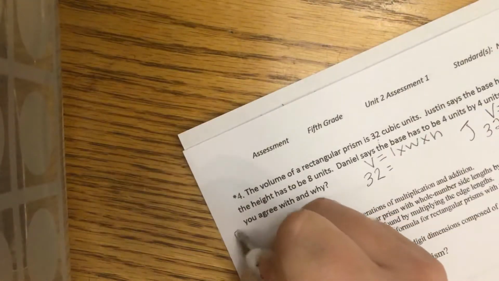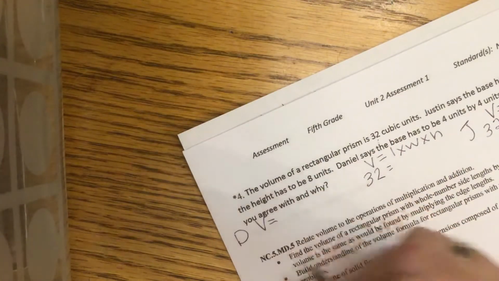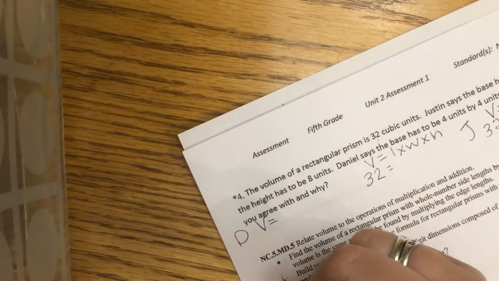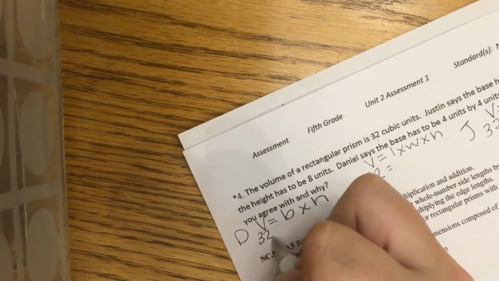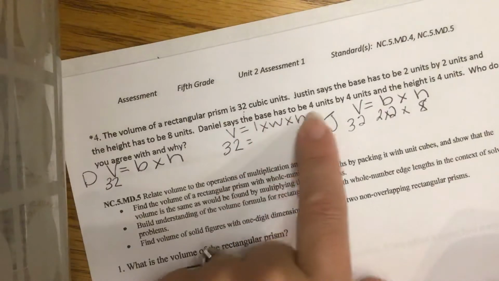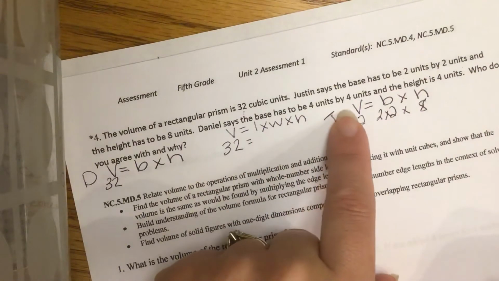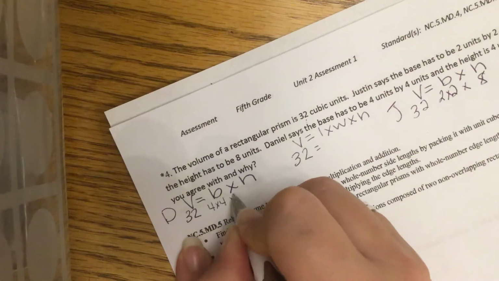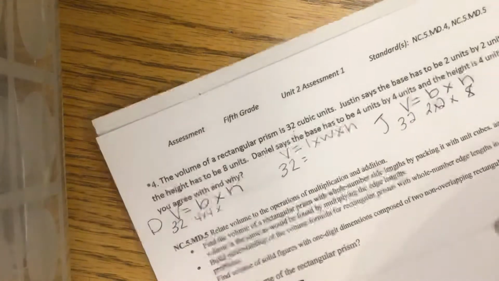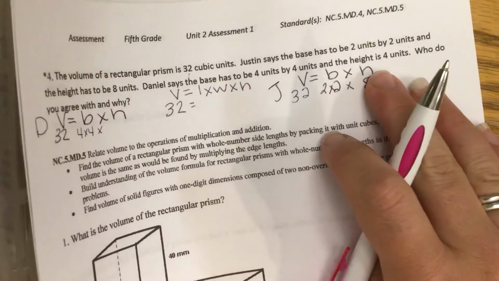Daniel says the base has to be 4 by 4, and the height is 4.